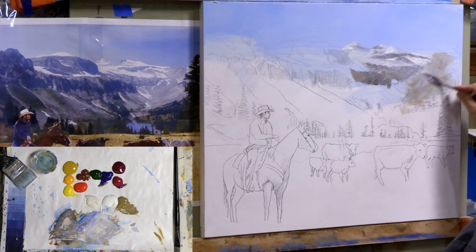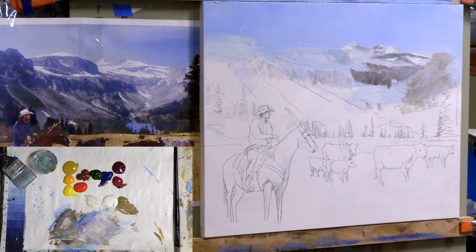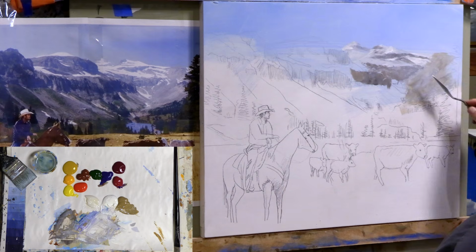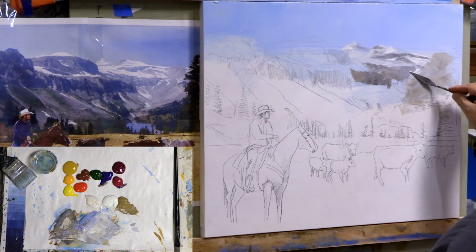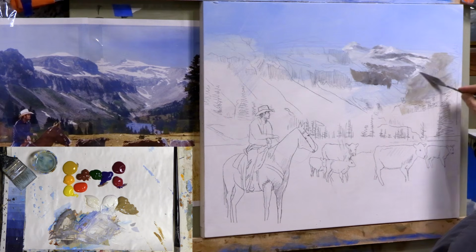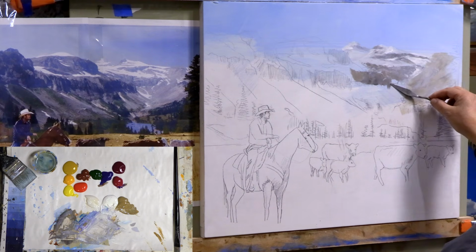And this in there. That works pretty nice. I like that. And I can use the tip of the knife with some of that right in there. So we have some of this light just kind of dribbling down here into these little crevasses of the mountain there. And that just looks excellent like that. I'm working it right into that wet edge there.